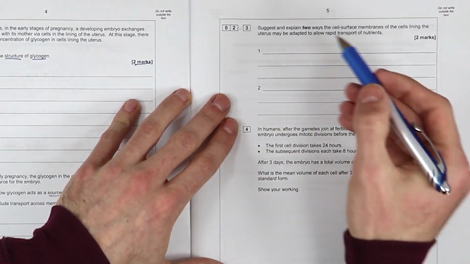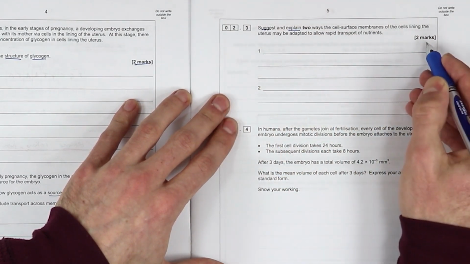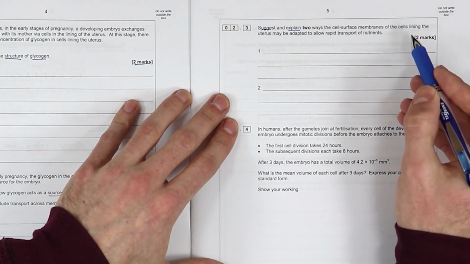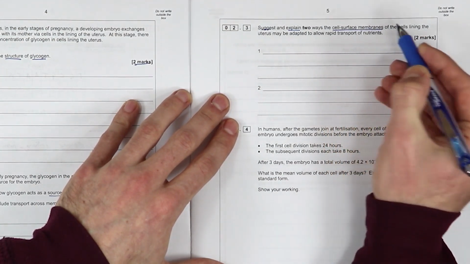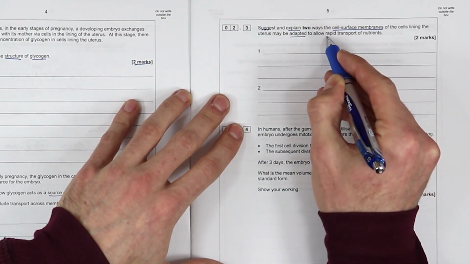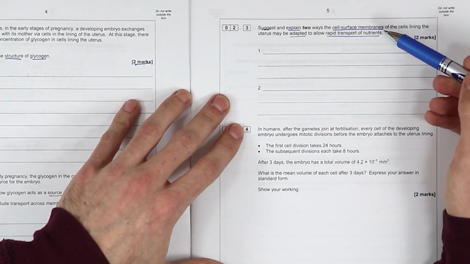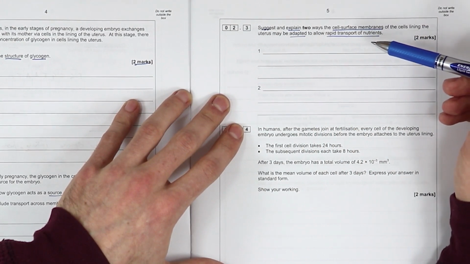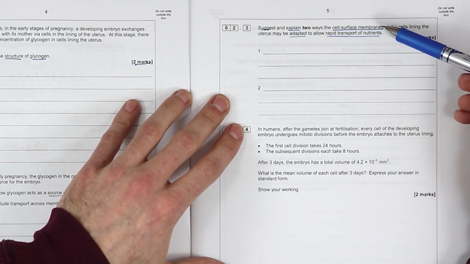Okay, so suggest and explain. So we've got to do 2 things, presumably for each marking point here. 2 ways in which the cell surface membranes of the cells lining the uterus may be adapted to allow rapid transport. Okay, so it's the cell membranes. My first thought here was maybe this could be villi or microvilli. Well, that's an adaptation of the cell, but not of the cell surface membrane.